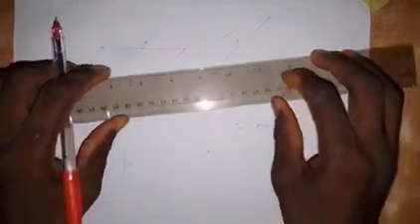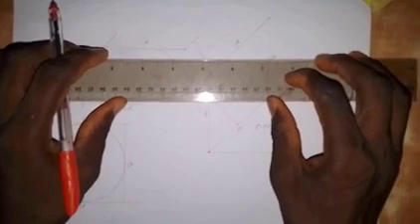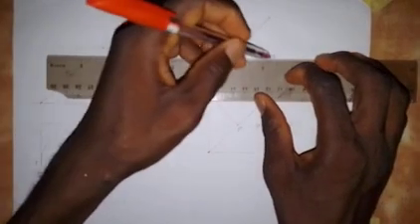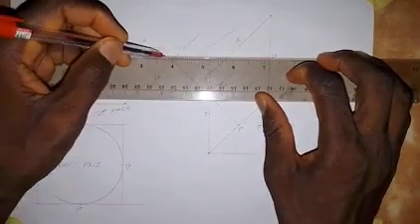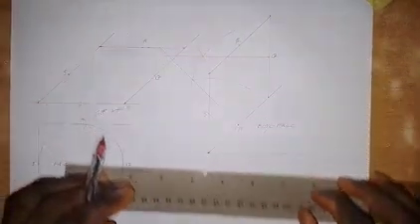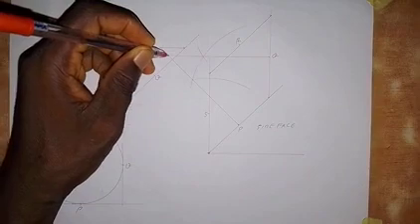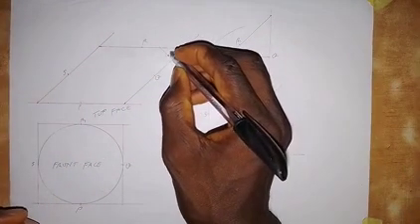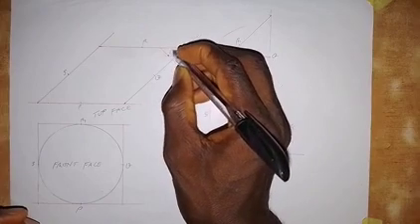Then for Q, we also draw a line from Q passing through the point of intersection of the arcs. It goes like this. So this point where the two lines intersect, I will call it point C1, though it has entered into the top face.